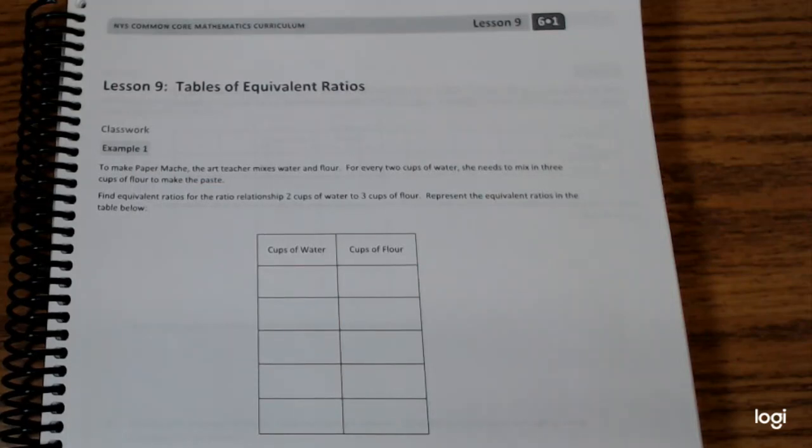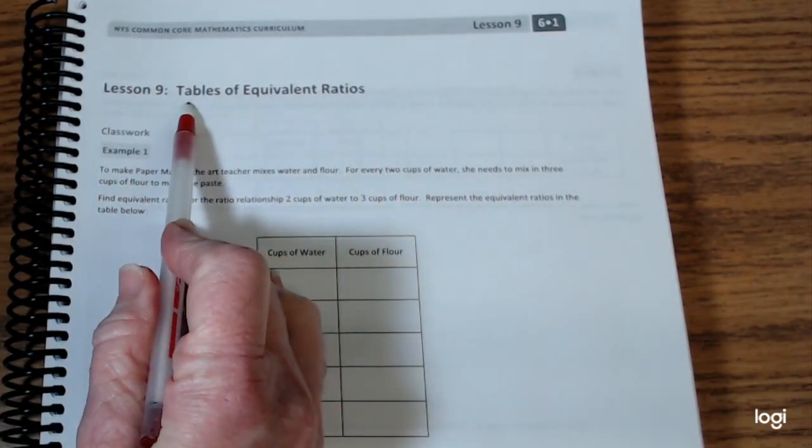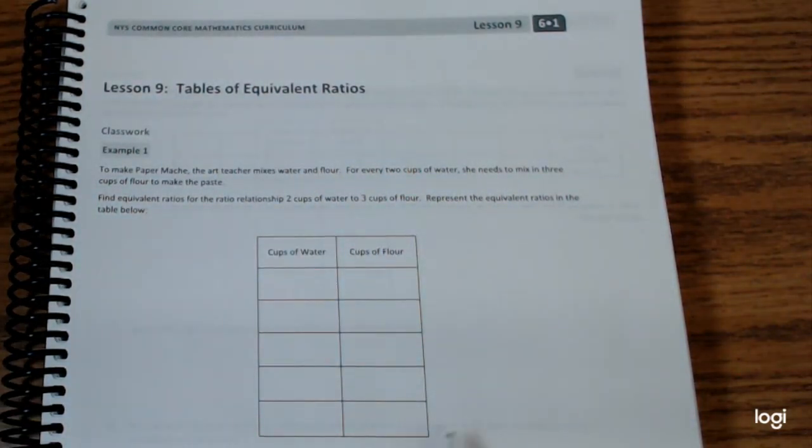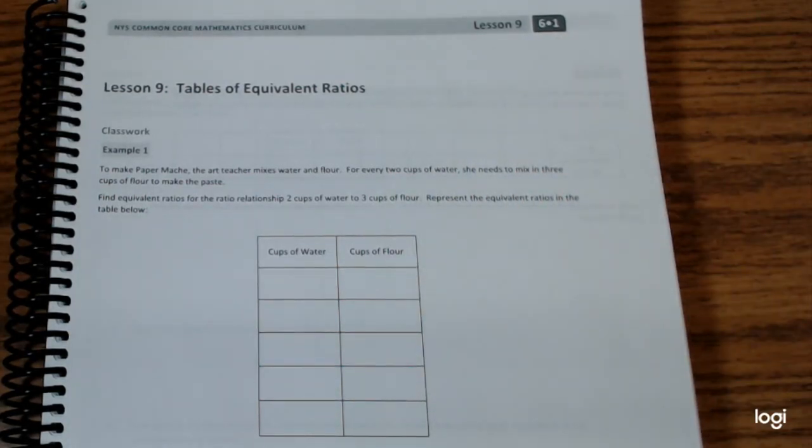Well, hello and welcome back to math class. You will notice that we are going to go ahead and move on to lesson 9. We are still working with equivalent ratios, but we're going to actually turn them into tables. This is a table right here. Remember, we're in lesson 9, mod 6-1. So if you could open up your books to this page, S31, we will get started.